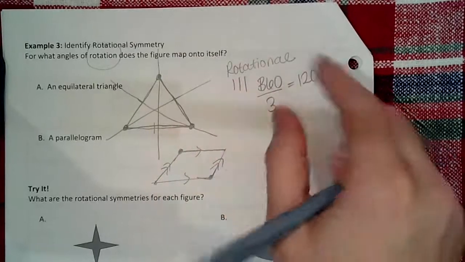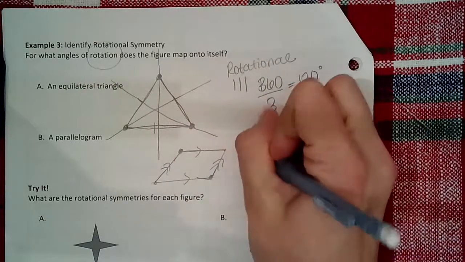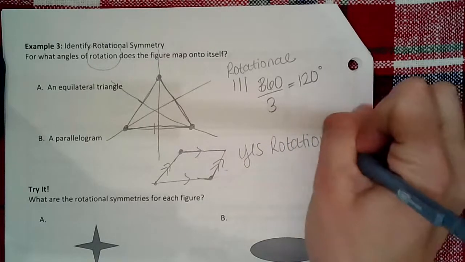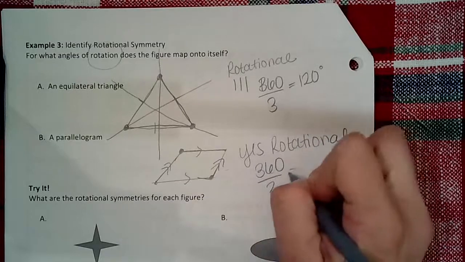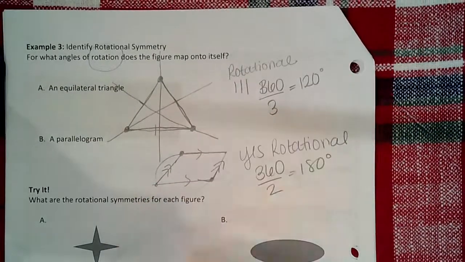So there's only 2 different ways that we can put this puzzle piece in. So yes, it has rotational symmetry. Okay, the degree, since it fits in there twice, would be 180 degrees. I can turn it so it fits also 180.